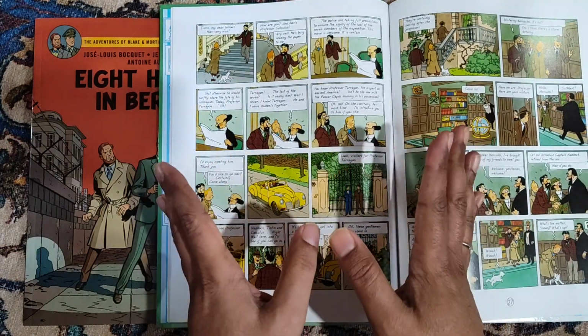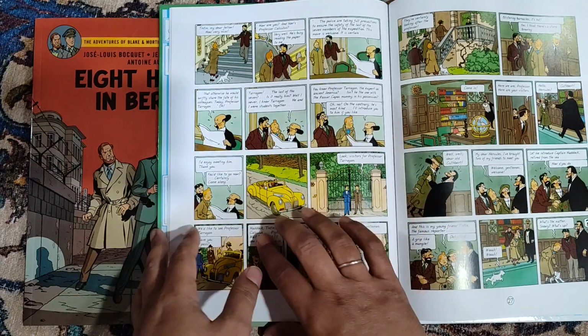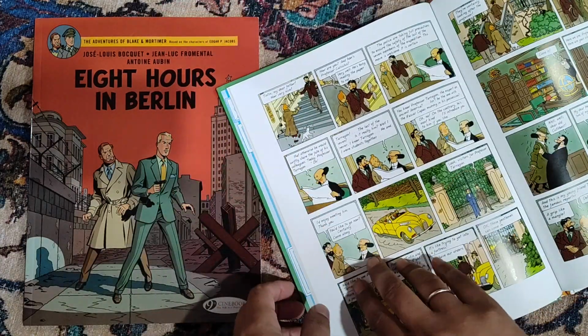And there is just one Tintin. This is Haddock and this is Professor Calculus, but that doesn't matter. The main character is what matters. And his dog Snowy, right?